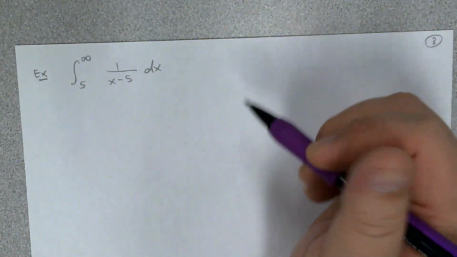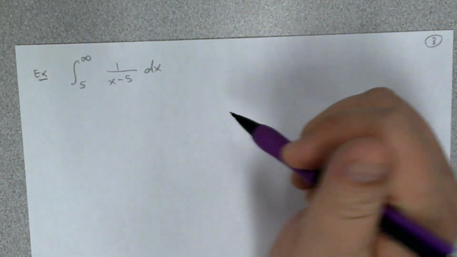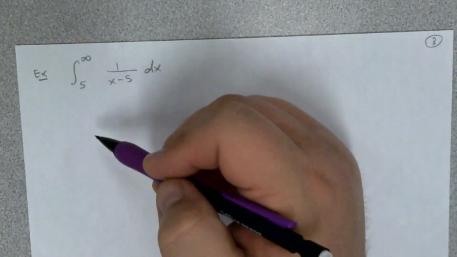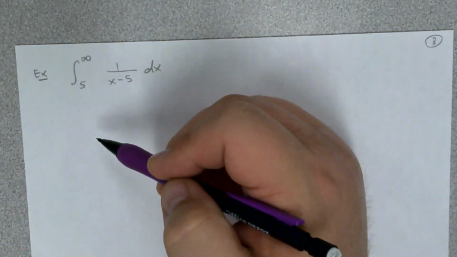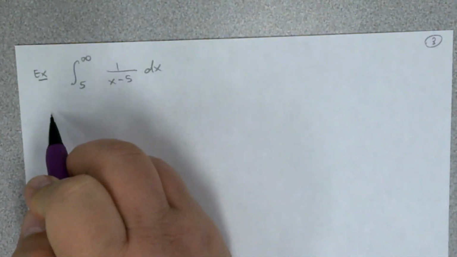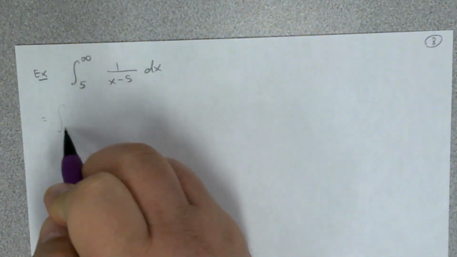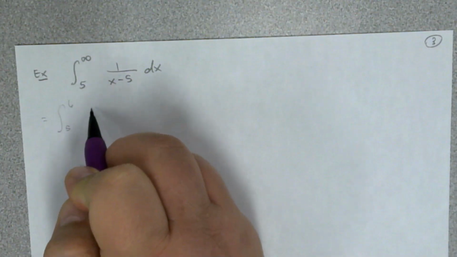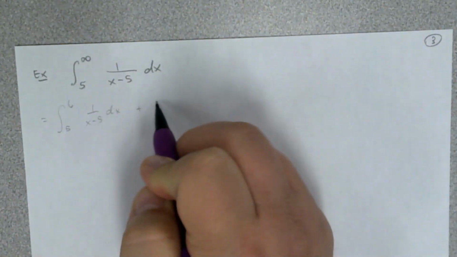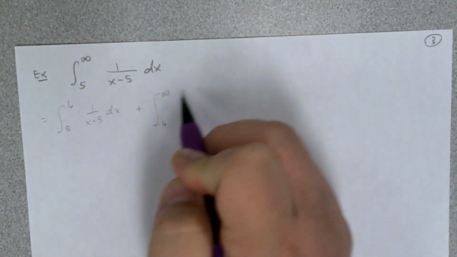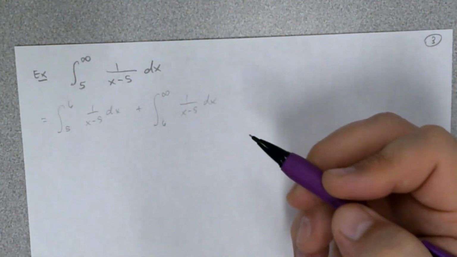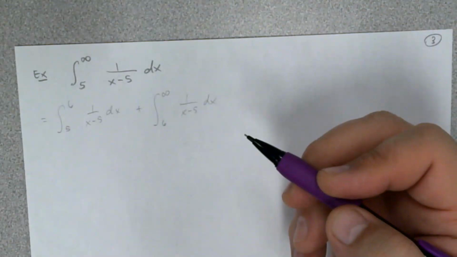So how do I go about doing something like that? Well, I need to split this interval up, and you can pick any number to split it at that you want. In other words, I can write this problem right here as the integration from 5 to 6 of this. And again, you can pick any number, that doesn't matter, and this one's going to go from 6 to infinity. So if you don't like 6, you can pick a different number, but it doesn't matter which one you pick.